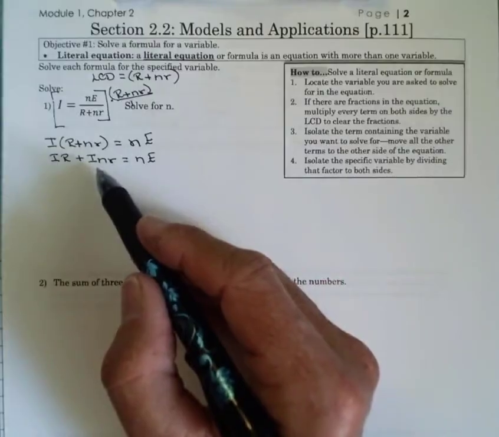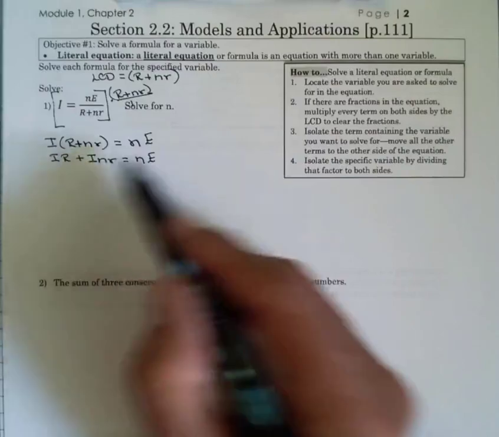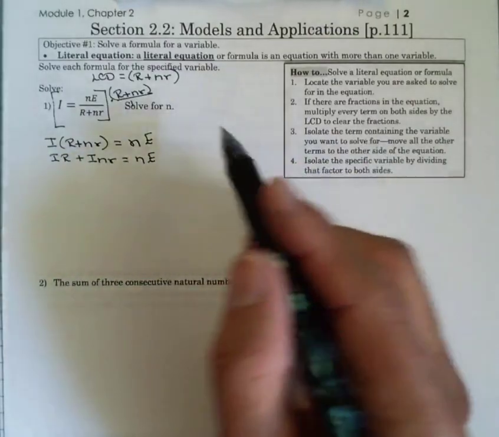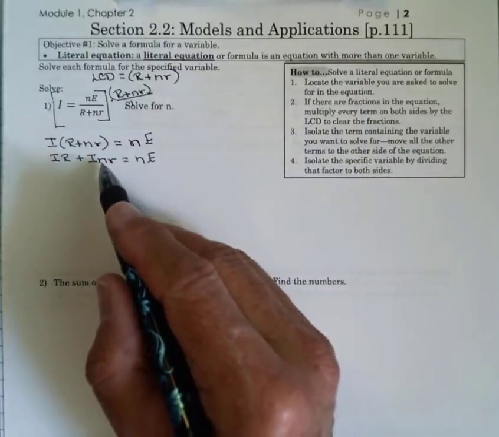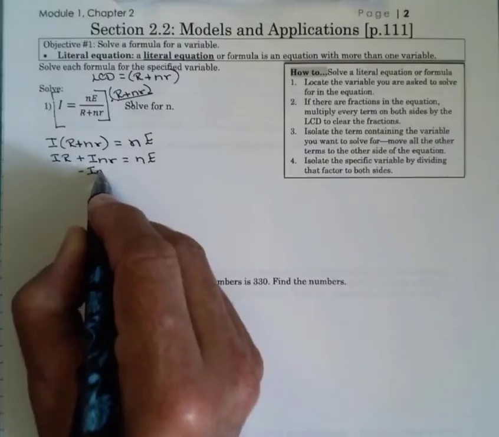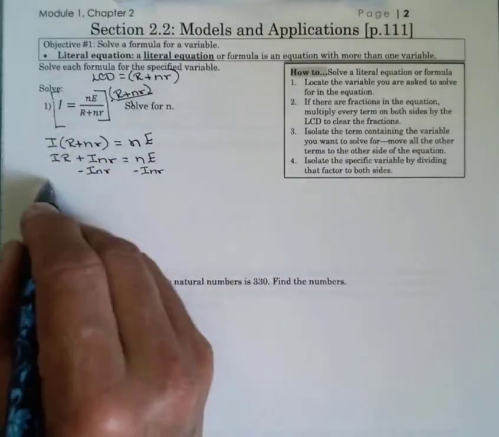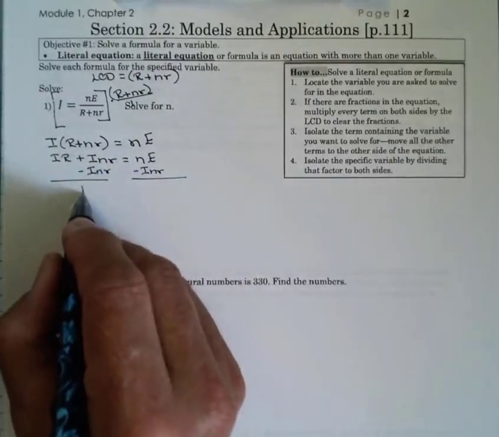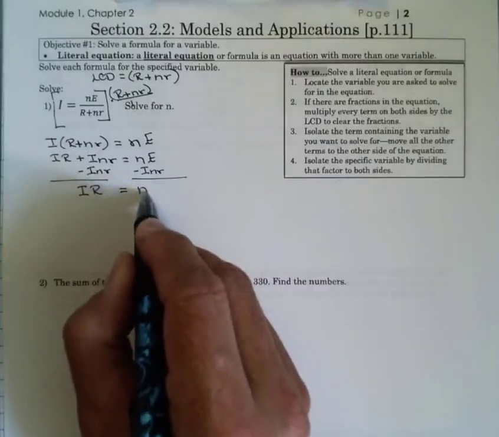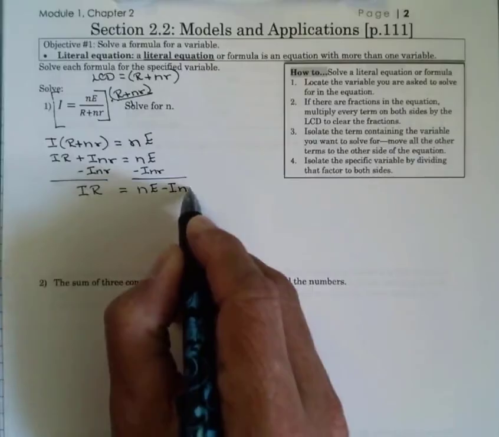Well, over here, I've got a variable n and I've got a variable n. I need to get the n's on the same side, don't I? So that's what I'm going to do next. I'm going to take this and subtract INR over here. And I don't usually write these down for you, but I'm going to do it because these are literal equations and they're sometimes confusing. So what's left on the left is just IR. It's equal to n times E minus I times n times R.